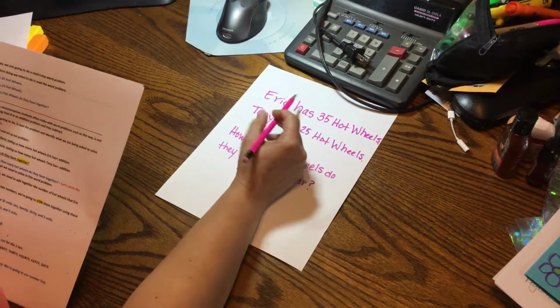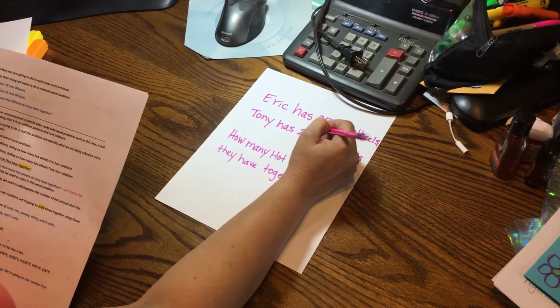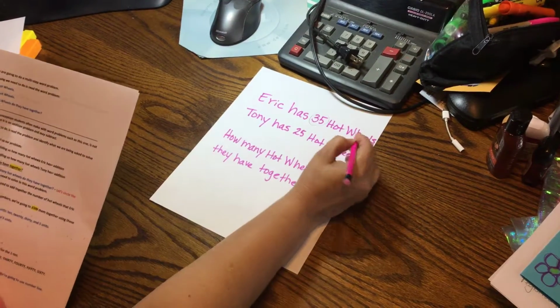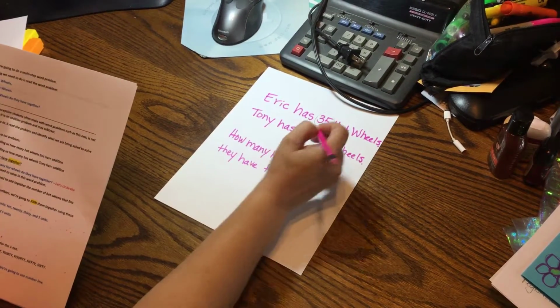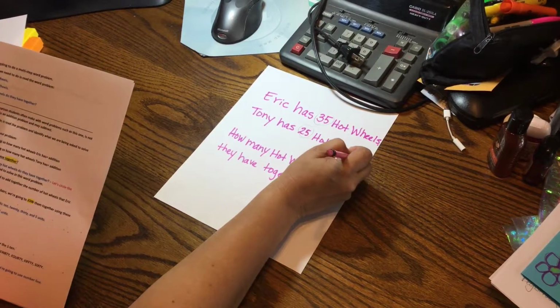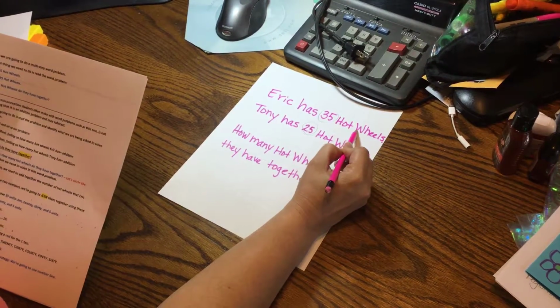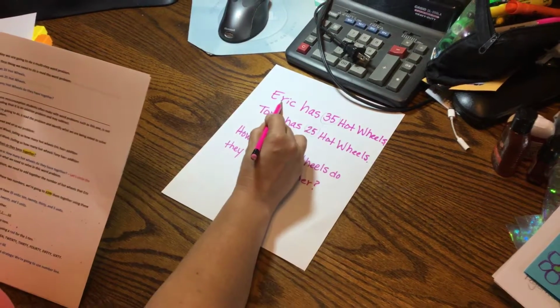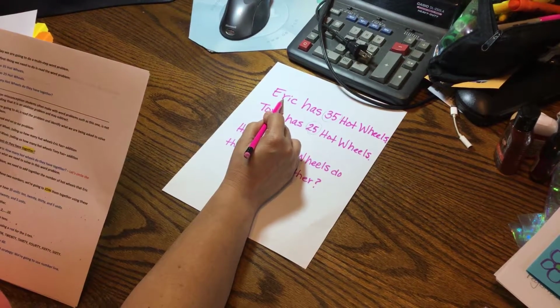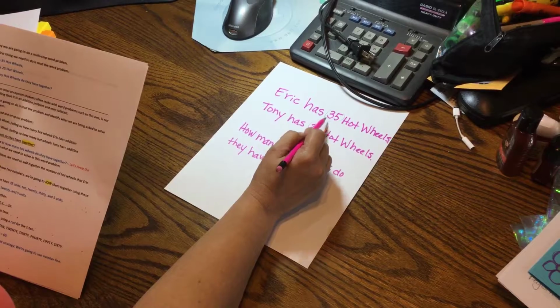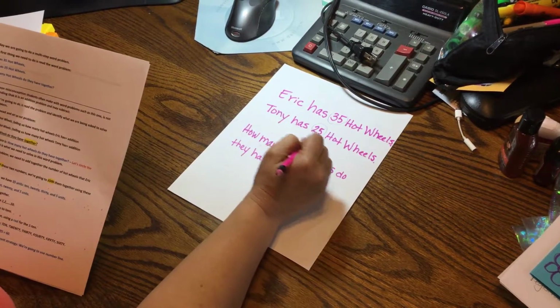Here Eric has 35 Hot Wheels and Tony has 25 Hot Wheels. So 35 is telling us how many Hot Wheels Eric has, and 25 is telling us how many Hot Wheels Tony has.